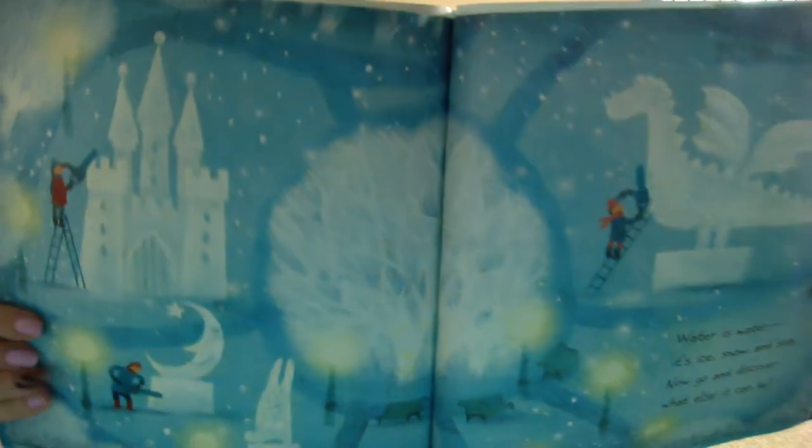Are you noticing that we're also going through the seasons in this story? Now we're into winter. Water is water. It's ice, snow, and sea. Now go and discover what else it can be. Look at the ice sculptures they're making.